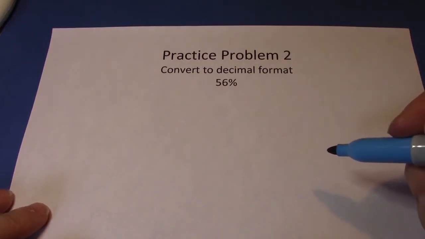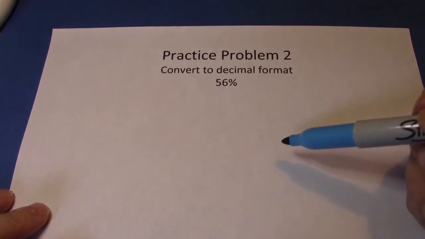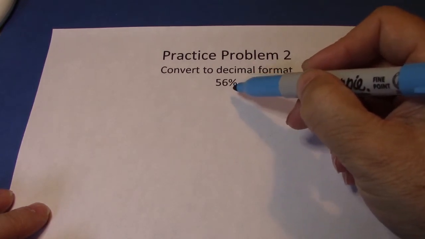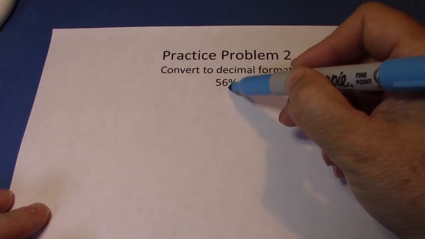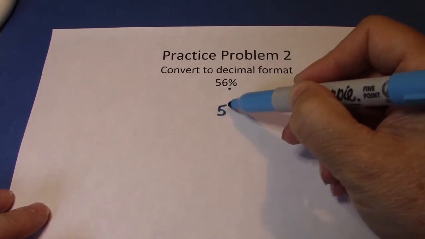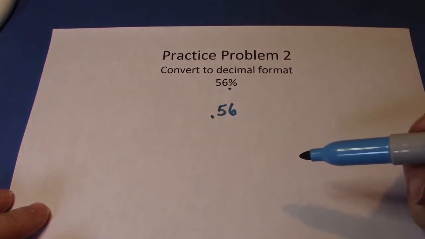Problem 2, convert to decimal format 56%. Well, remember the standard rule is to remove the percent sign and move the decimal point 2 places to the left. It's understood that the decimal point is there since we don't have it explicitly written out, so 2 places to the left, 0.56, 56 hundredths.